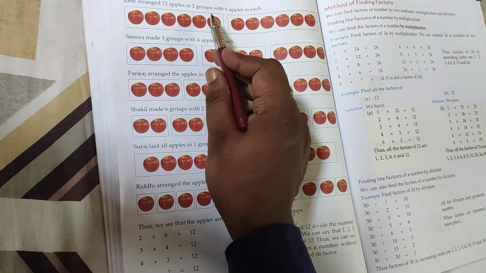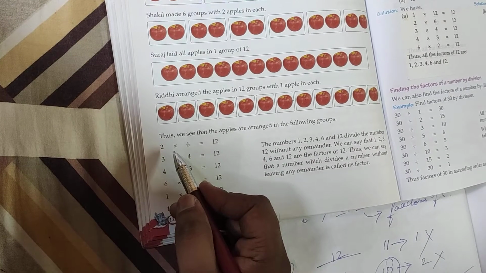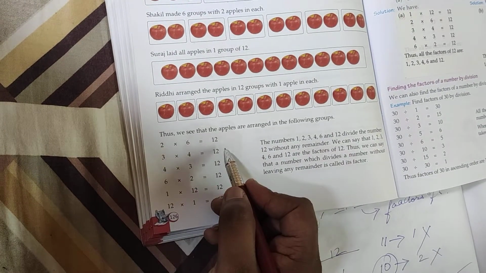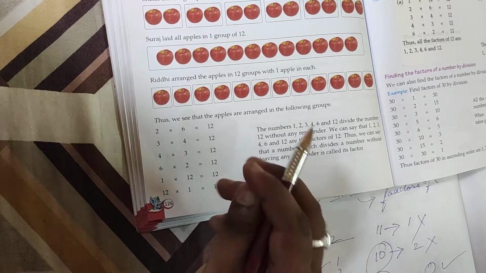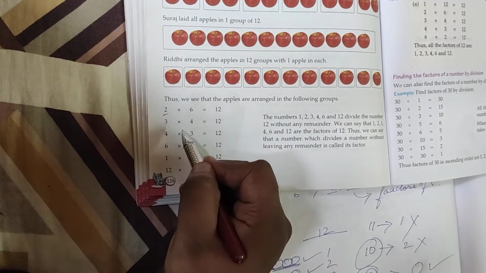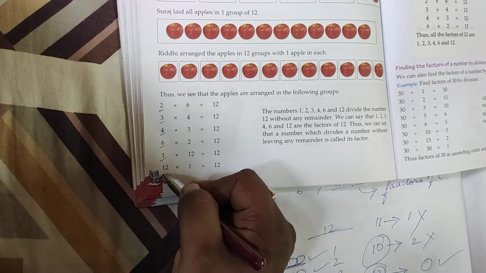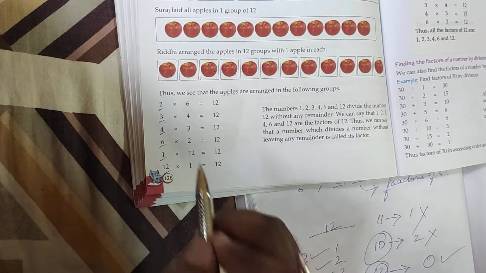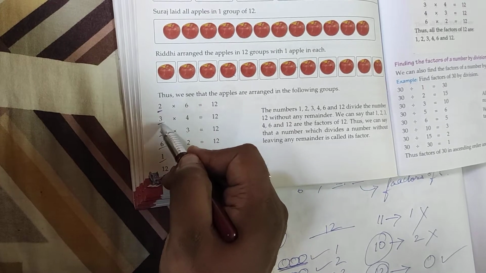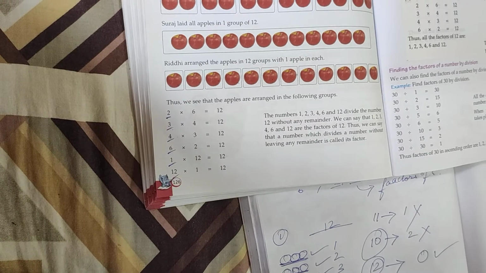First group, we can see 2 groups are there. In every group 6 apples are there. That is why here they have taken 2 into 6 is equal to 12, 3 into 4 is equal to 12, 4 into 3 is equal to 12. So I can clearly say that 1, 2, 3, 4, 6 and 12 are the factors of 12.